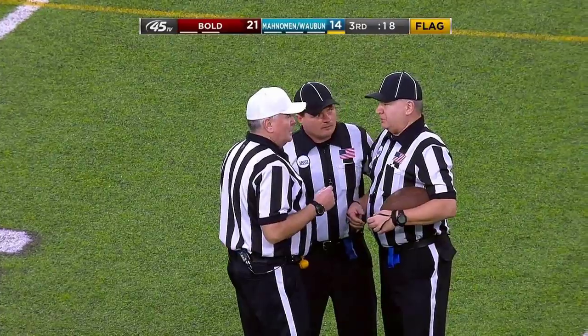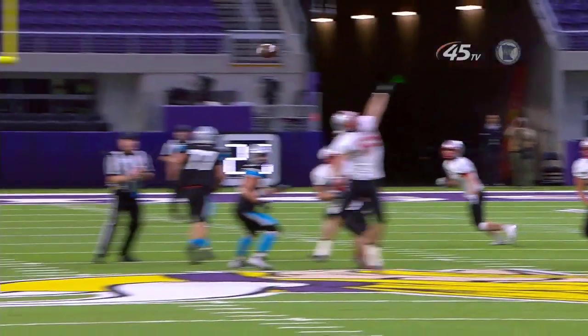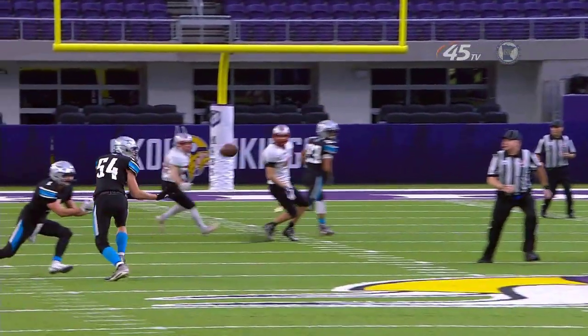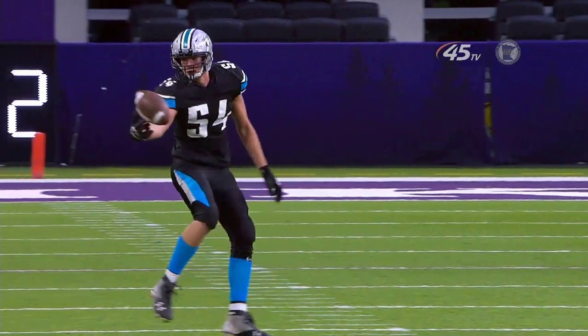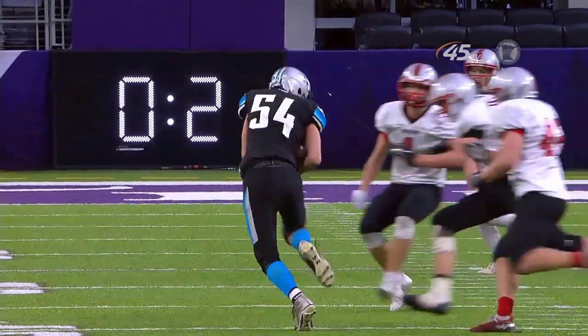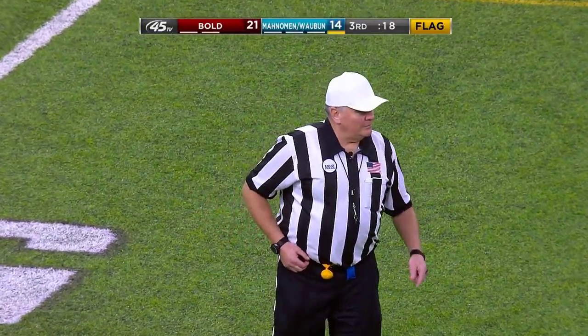So if we throw the pass and this hits number 54 in the back of the head, this would not be a foul for illegal touching. He has to reach out, bat, muff, catch. If he's hit in the back of the legs or the back of the head with the ball, this would not be a foul. In this case, clearly trying to catch it, not touched by Team B. So we have illegal touching on number 54, 5 yards, loss of down. Well handled by the crew.